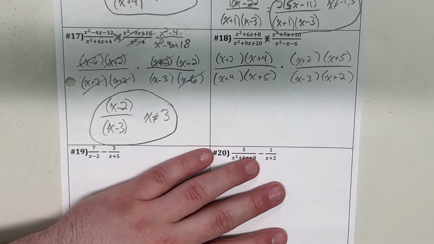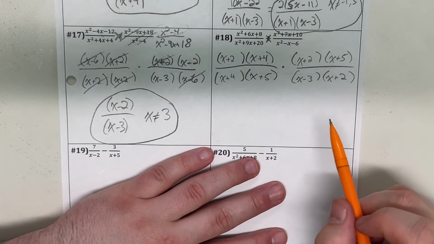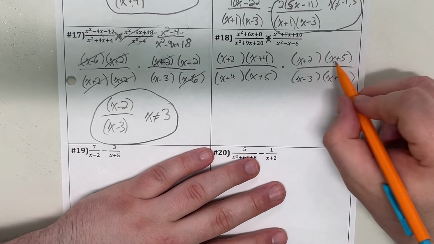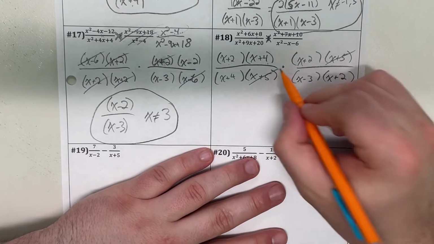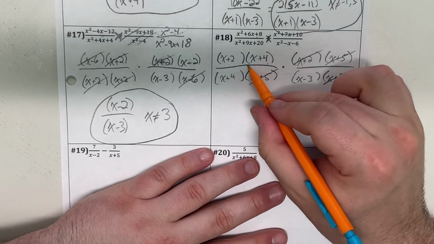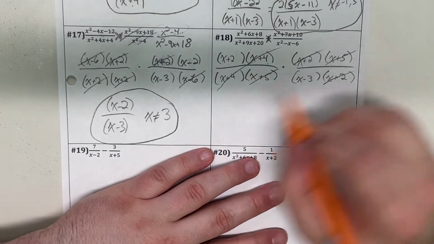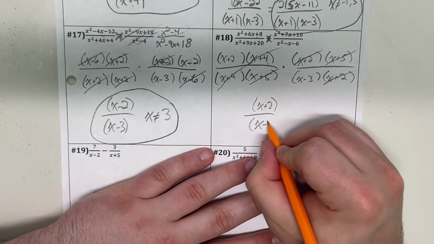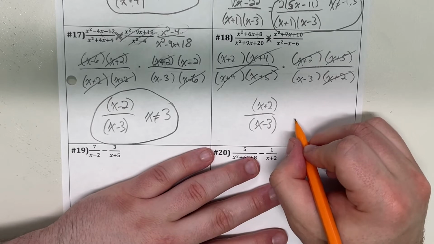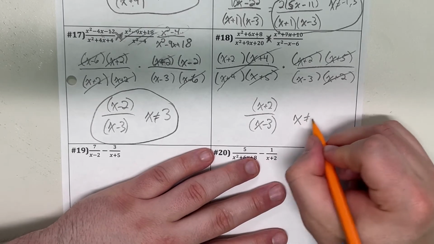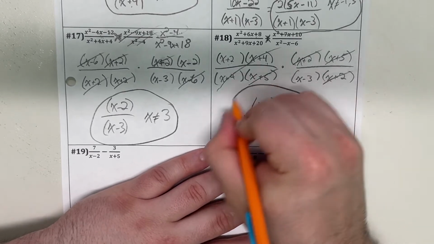So again, use those tools that you had from products and sums to be able to figure out your factoring steps. Cancel out those like terms, meaning I have x plus 5 in the top, x plus 5 in the bottom. I have x plus 2, and I have x plus 4, x plus 4. Whatever's left over is going to be our answer. So I have x plus 2 over x minus 3, and we're going to say x cannot be equal to 3 again.